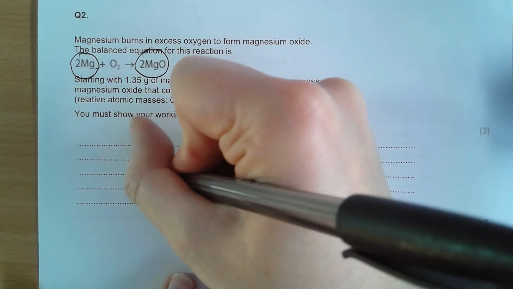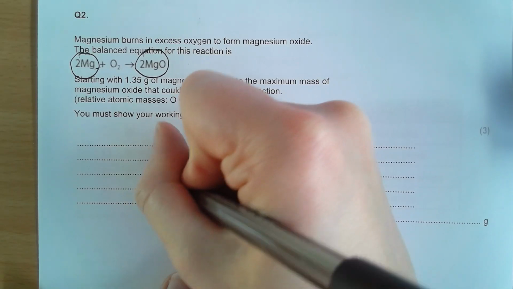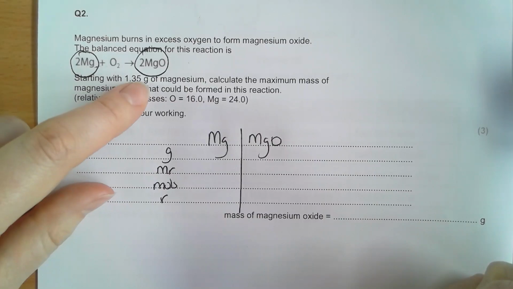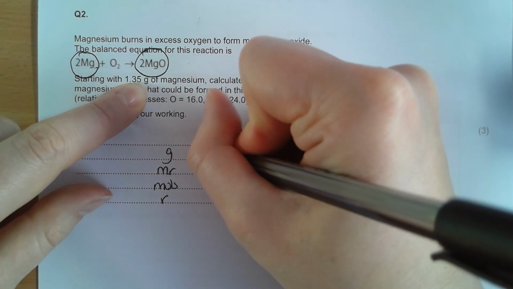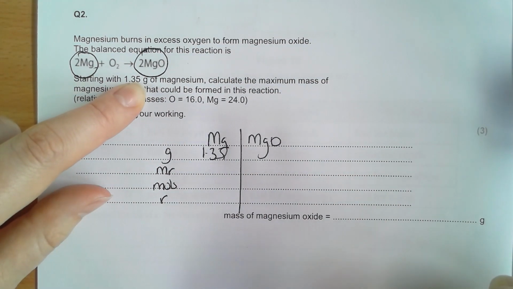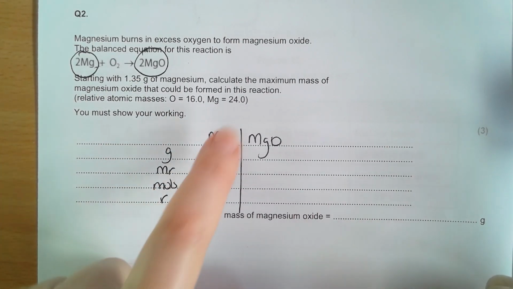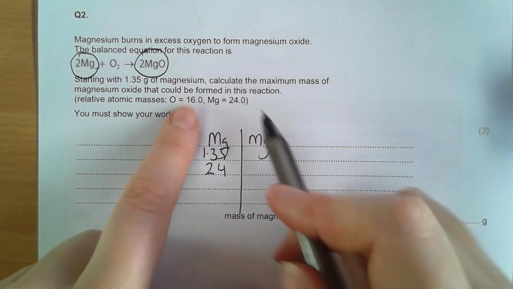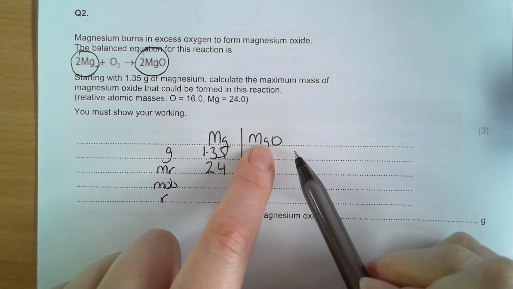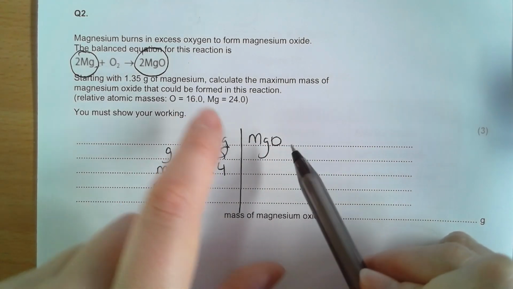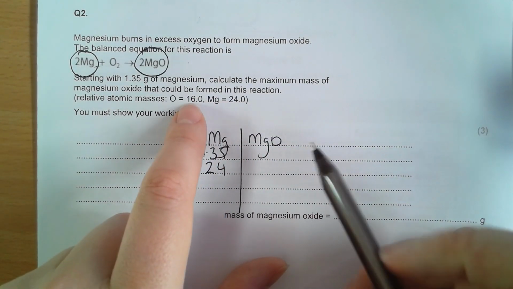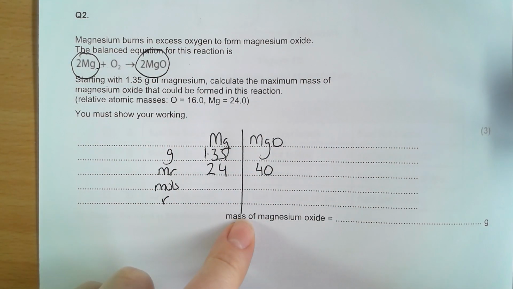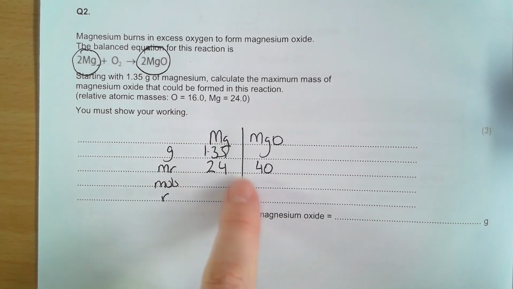Down the side, g, Mr, moles, and I'm also going to need my ratio. So the g, 1.35 grams of magnesium, that goes in there. The Mr for magnesium is 24. The Mr for magnesium oxide, I need to work it out. So I've got 1 magnesium and 1 oxygen. Magnesium is 24, oxygen is 16. So the formula mass, if I add those two numbers together, is 40. So that's all of my numbers put in.